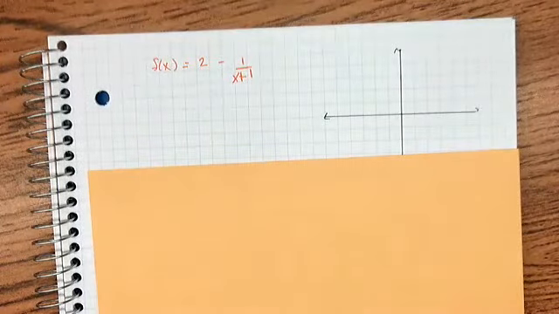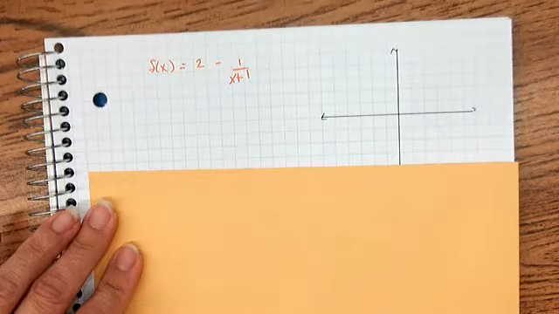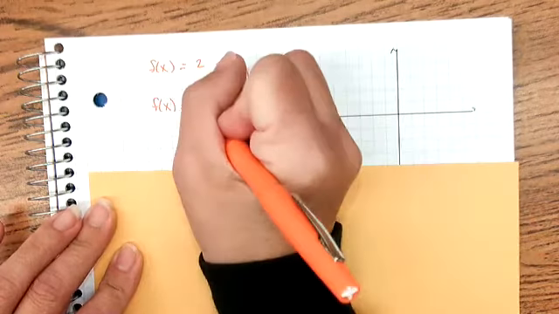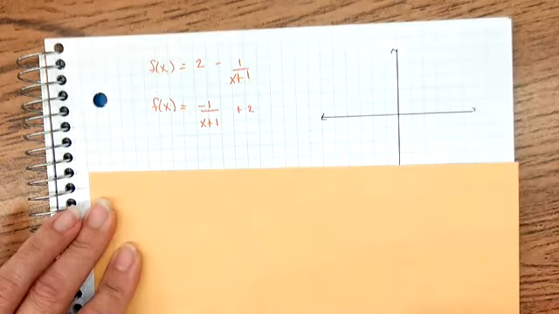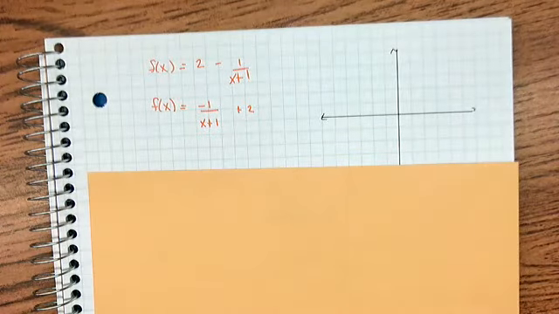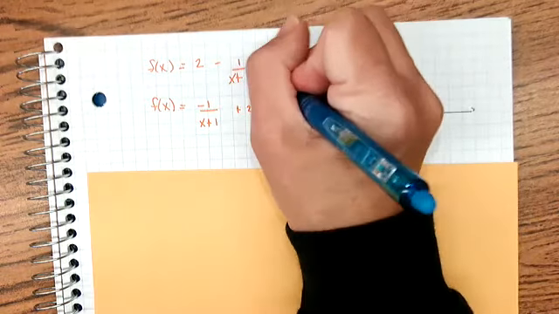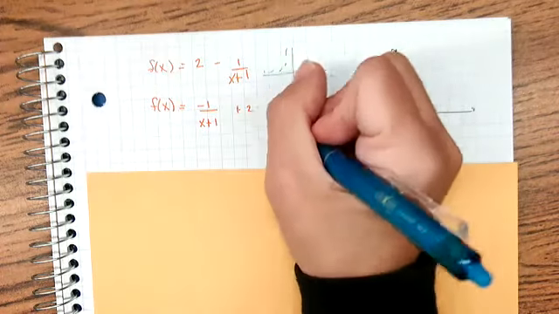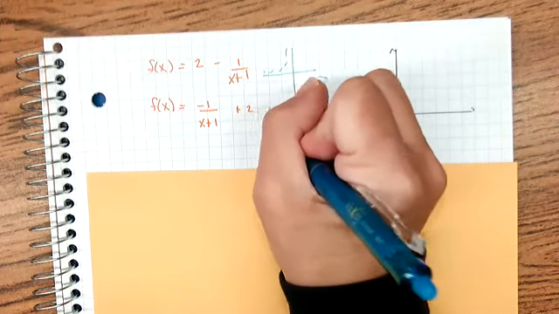Negative 2 minus 1 over x plus 1. Pause for yourself as needed. This is the same thing as f of x equals negative 1 over x plus 1 plus 2. So this is the parent function with this way and that way. That's the parent function, and it goes through the points 1, negative 1, and negative 1, positive 1.